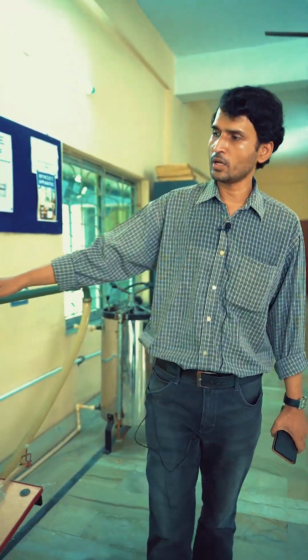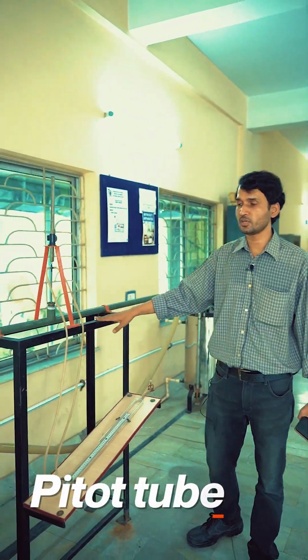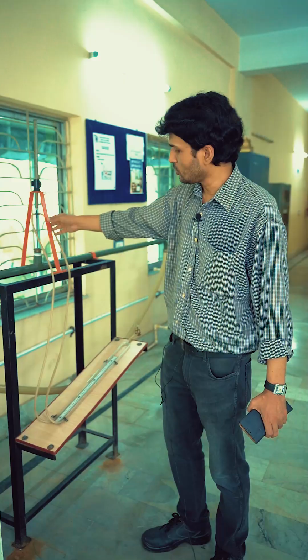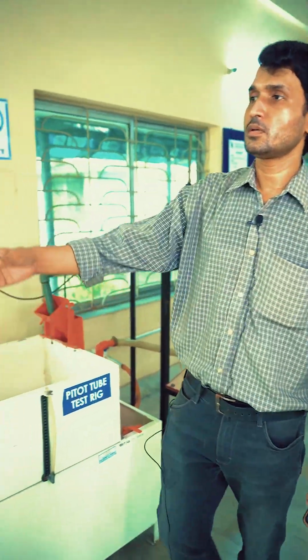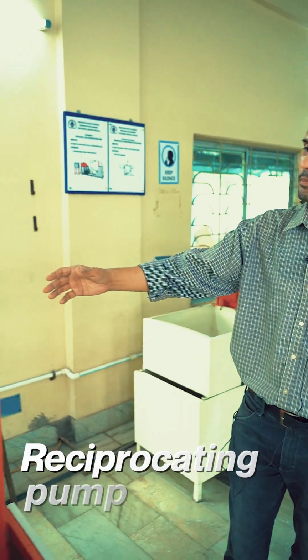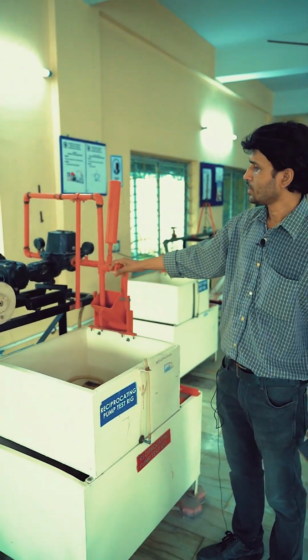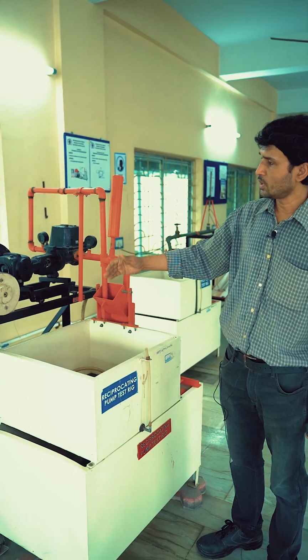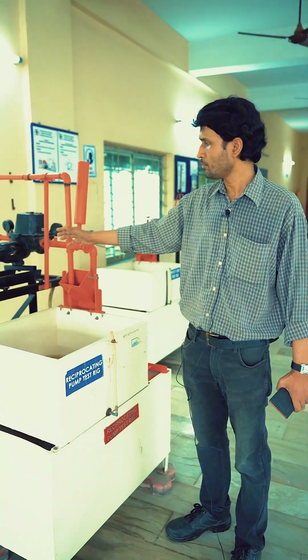Here you can see the pitot tube. The pitot tube is used for measurement of the fluid velocity. So you can see the tube here. And the next one here, you can see the reciprocating pump test rig. Here you can perform the experiment for studying the characteristics of the reciprocating pump.